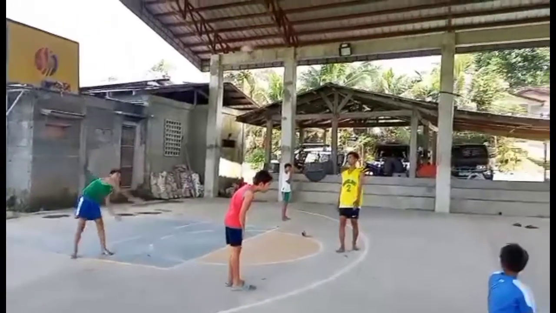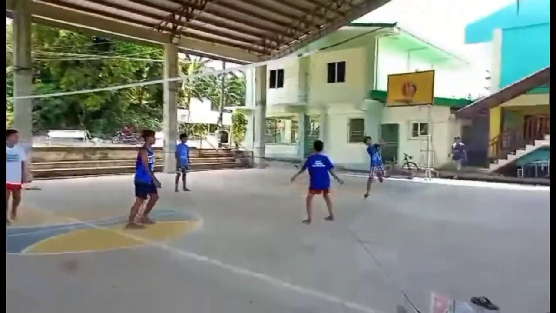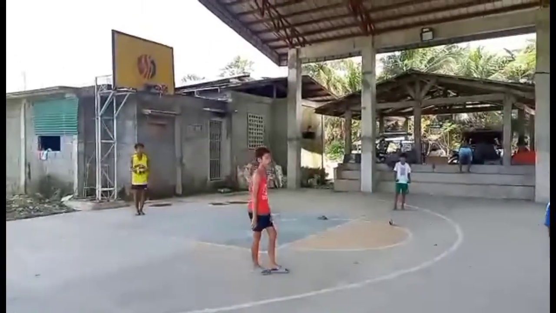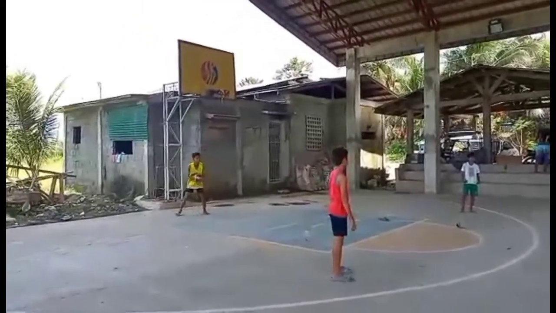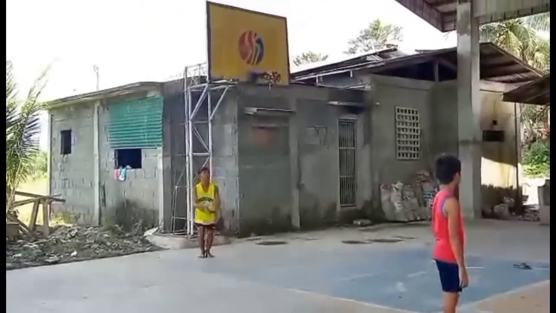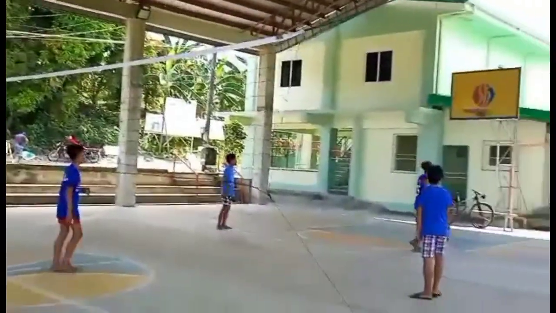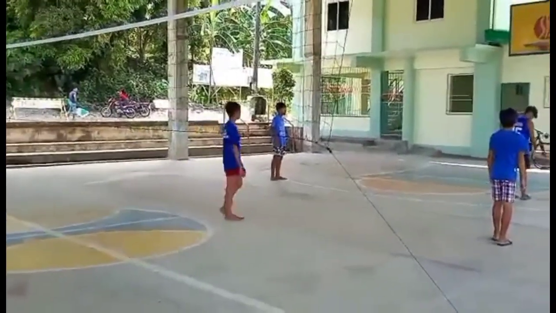The moment the ball is hit by the server, each team must be positioned within its own court in the rotational order. The 3 players along the net are front row players and occupy positions 4 front left, 3 front center, and 2 front right. The other 3 are back row players occupying positions 5 back left, 6 back center, and 1 back right.